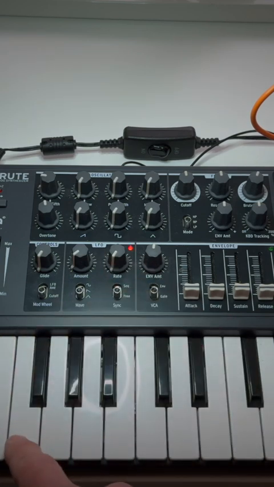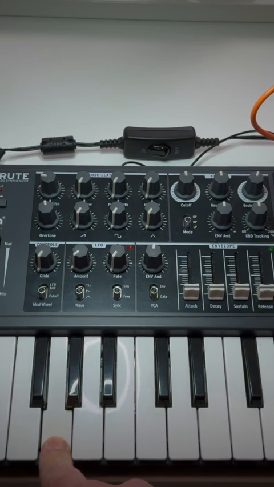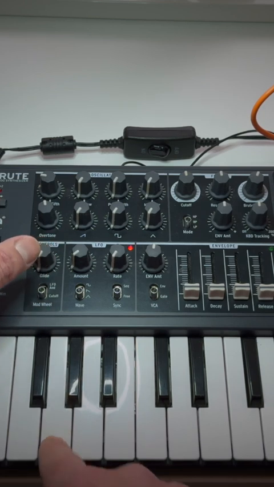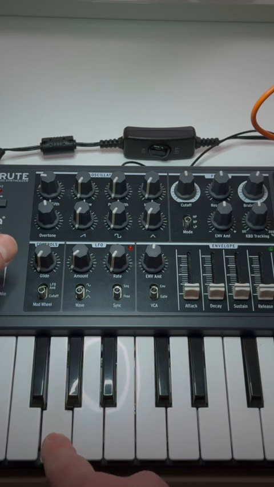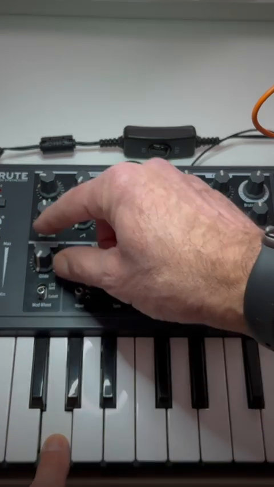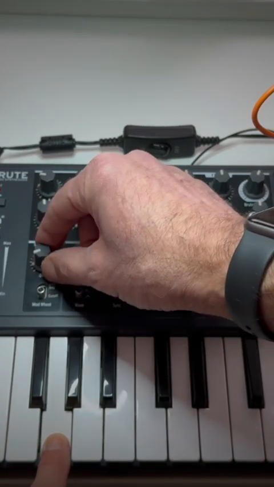Then the next one is the pitch. This one, by the way, doesn't stay. And then the octave. It goes pretty deep down. Guess we leave it here and see what happens.